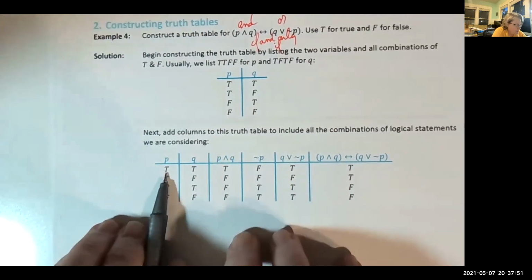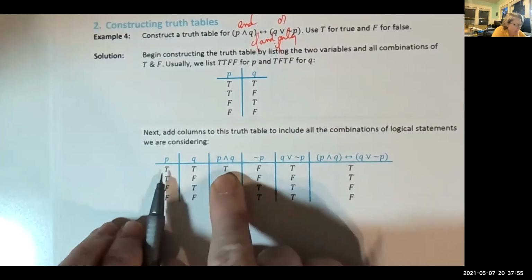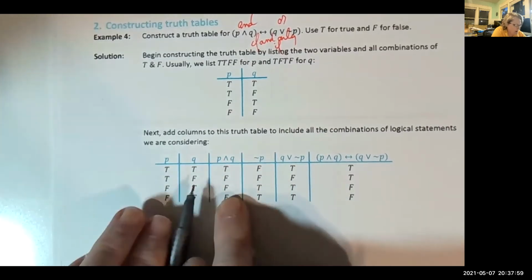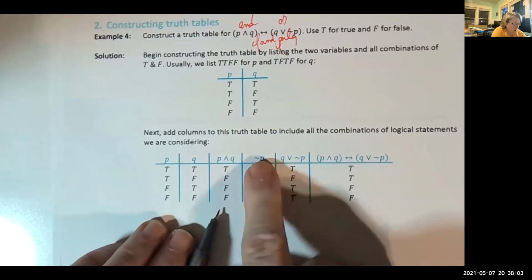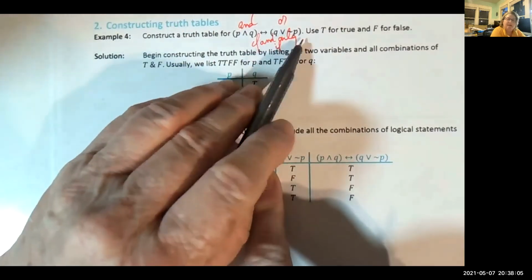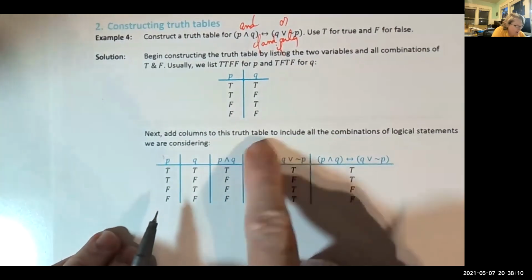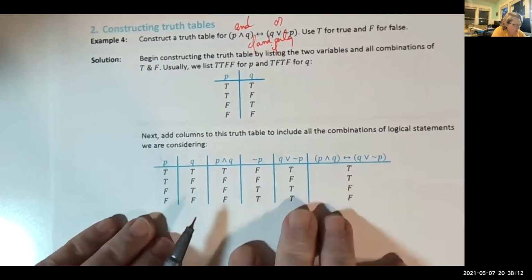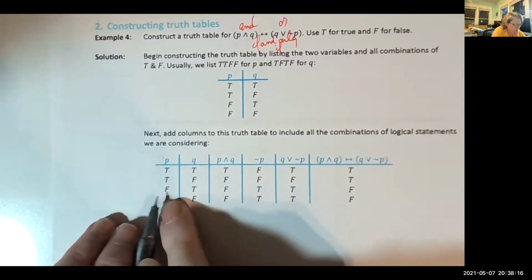I have true, true. If you and two things together, they have to both be true in order for the outcome to be true. That means every other combination is going to be false. I also need a not P in here. So I'm going to take P and change all of the truth values. True becomes false. True becomes false. False becomes true.